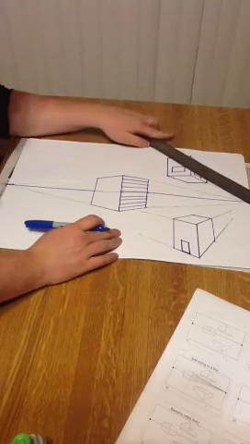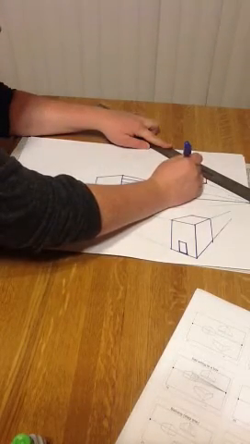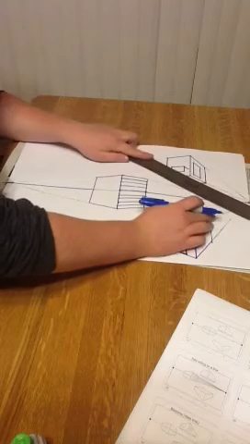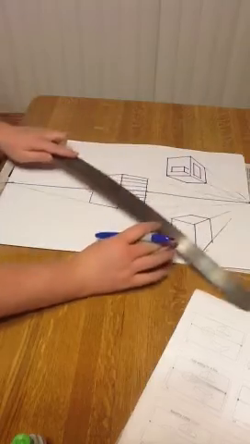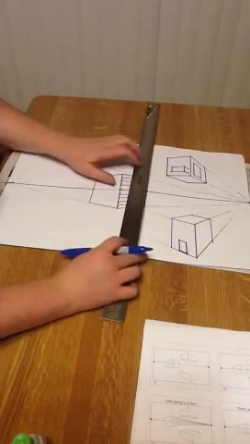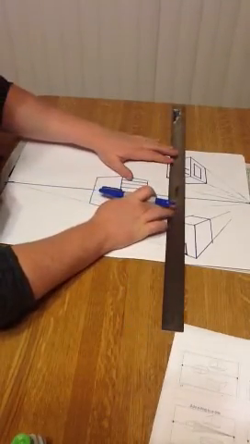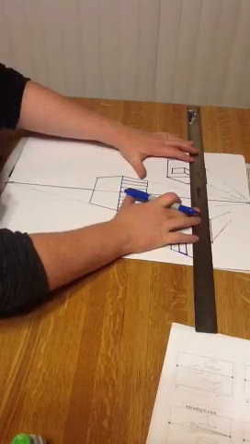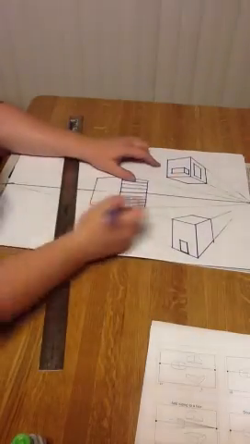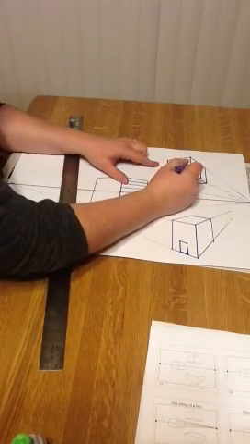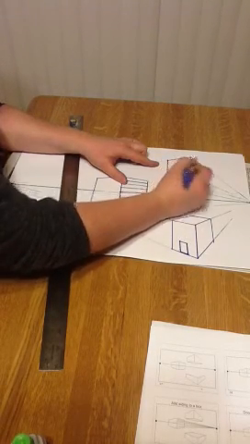I'll set up my ruler. I'm just going to make short lines. Set it up again. Okay. And I need a vertical line to finish that off. So I've got my two lines that go towards the vanishing point, and now I'll just finish it with a vertical line. So now we have the front of the balcony, and we have the side of the balcony.